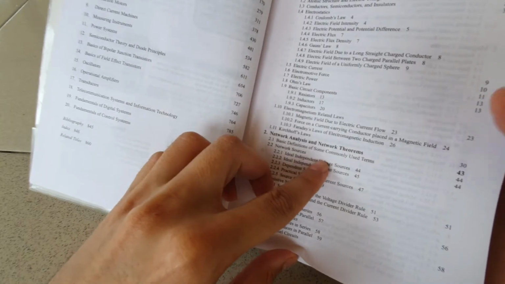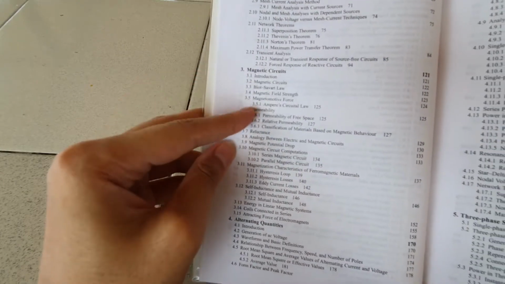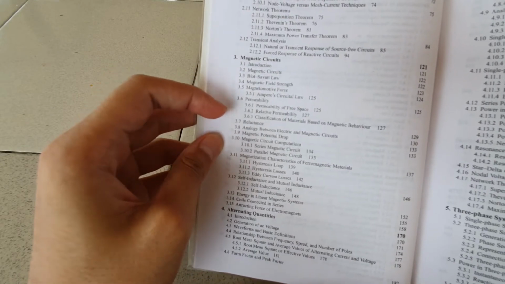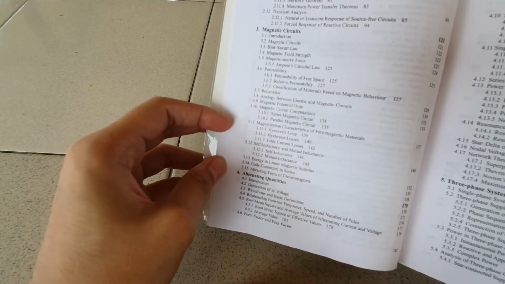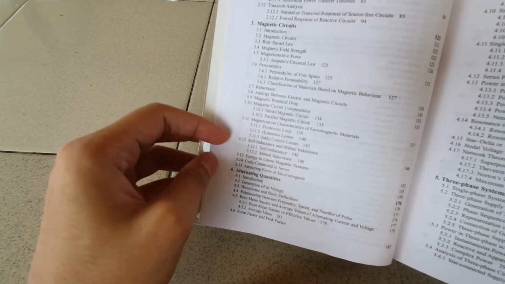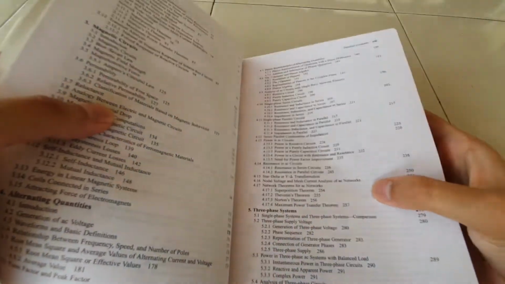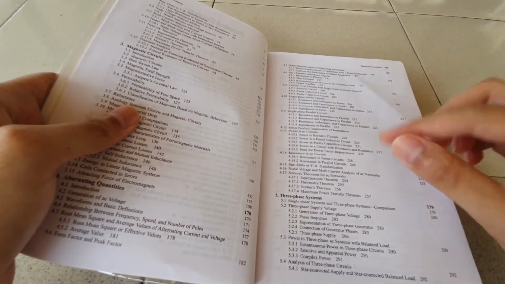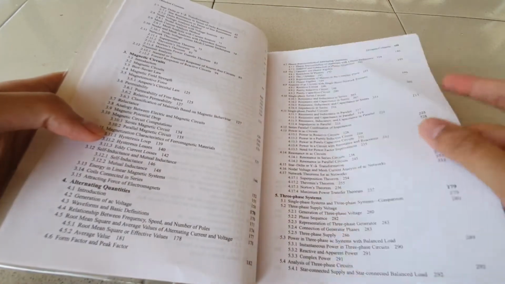Chapter 2 covers network analysis and network theorems. Then the third chapter is magnetic circuits, which involves flux and more, the magnetic field formulas. Then we got AC in chapter 4, and we got the three-phase system. Okay, this is the electrical part. If you want an electrical engineer job, you have to have a strong understanding of the three-phase system.